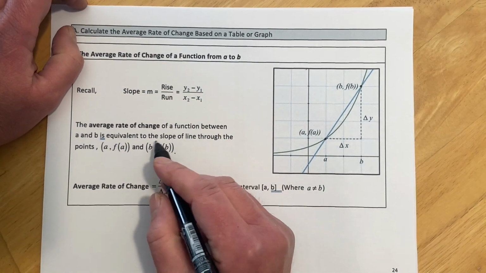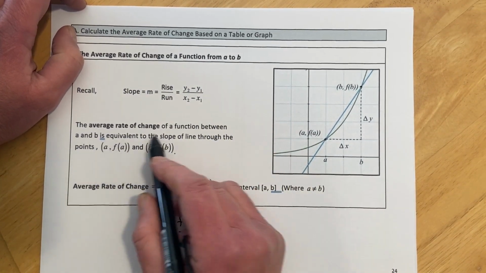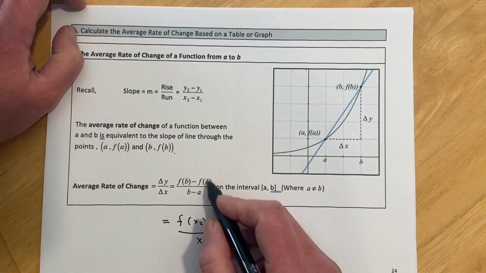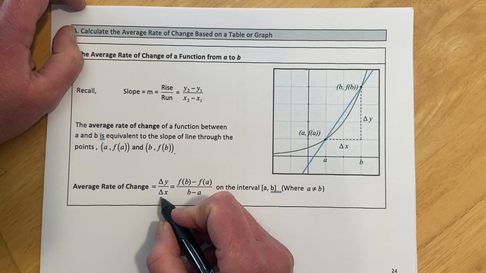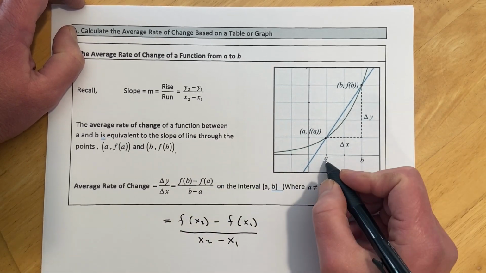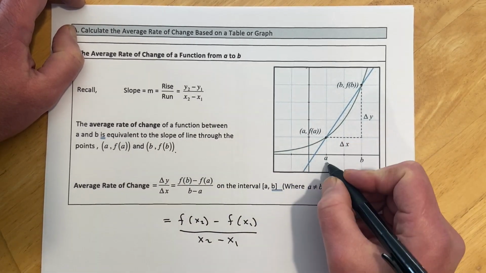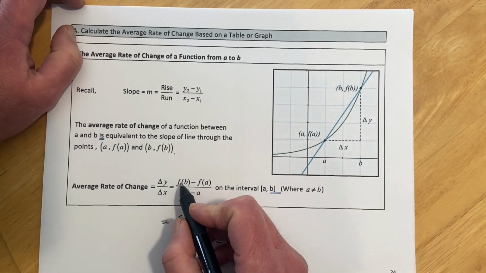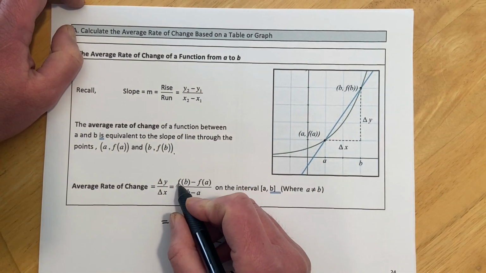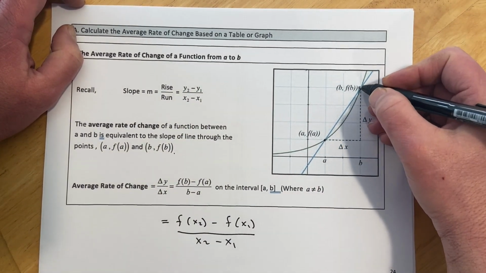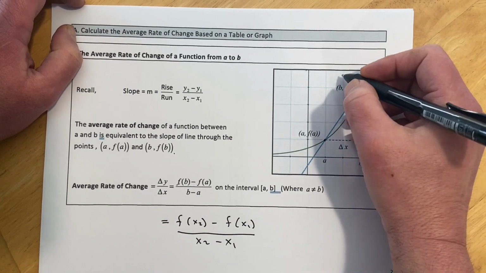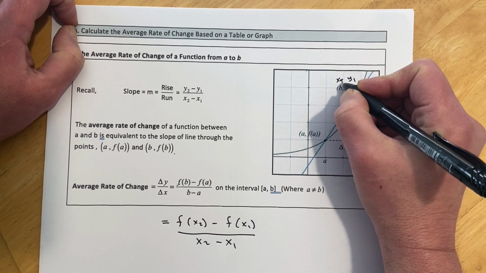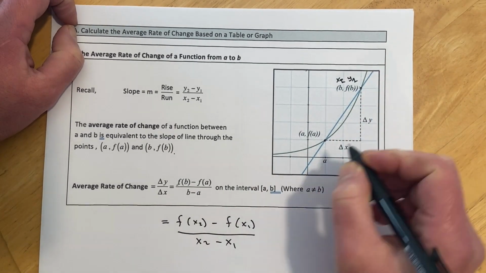Okay, so the average rate of change of a function between A and B is equivalent to the slope of the line between the points. That's what we were just talking about. And so here's some notation for this: change in Y over change in X. We're putting in some point A and some point B and finding the average rate of change between those points. So instead of a Y2, I would put in B and get out F of B. Those would be my 2's, actually, for how we would usually label that.